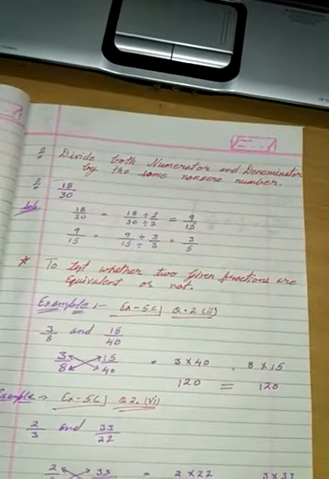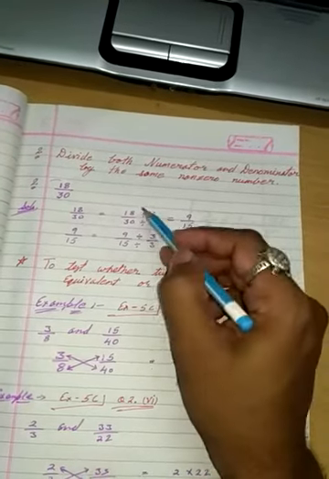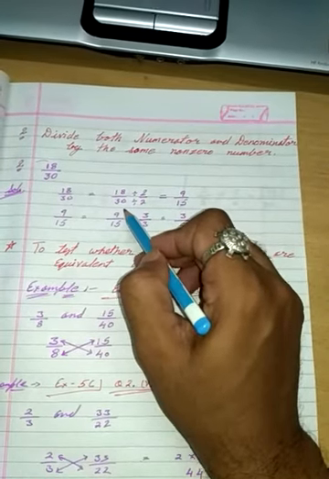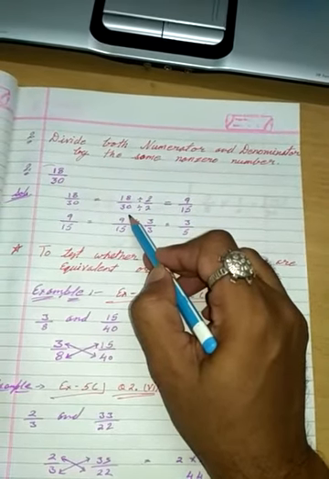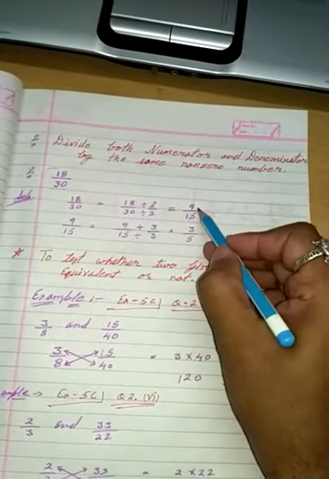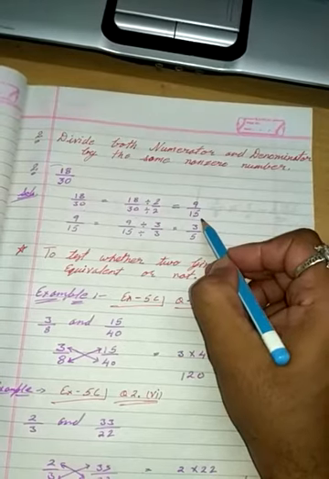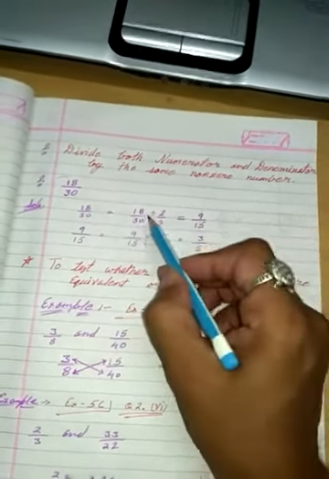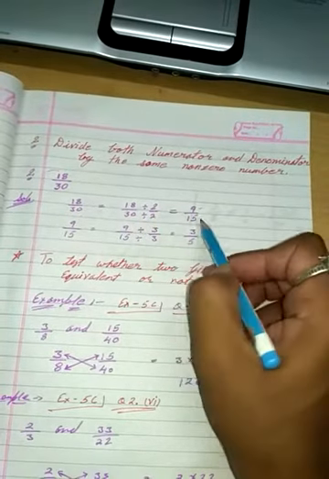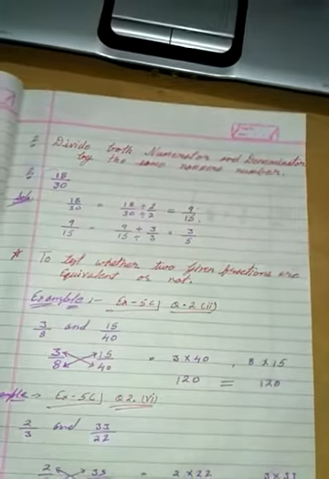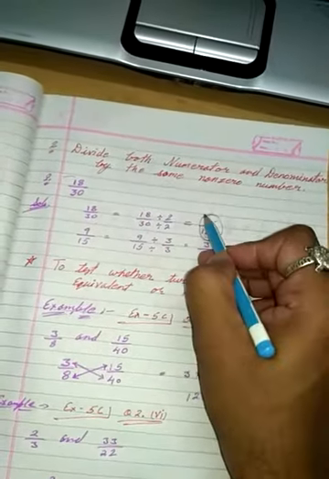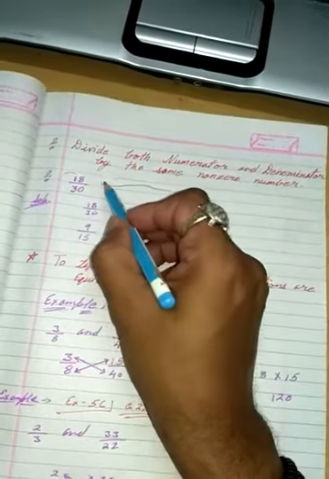We divide both numerator and denominator by 2. We get 9 upon 15, because 18 divided by 2 is 9 and 30 divided by 2 is 15. So this is the equivalent fraction for this.